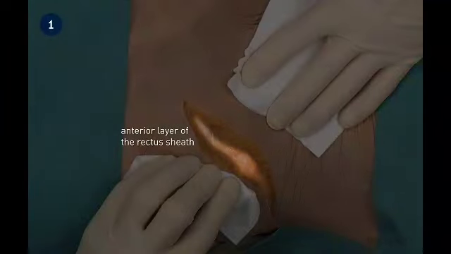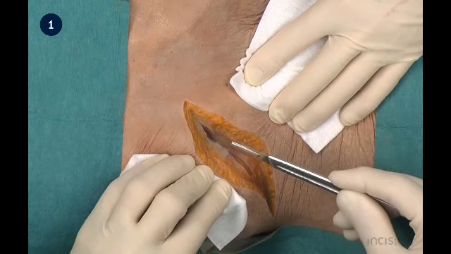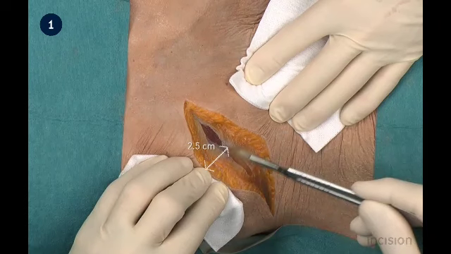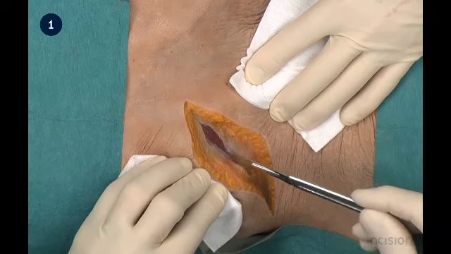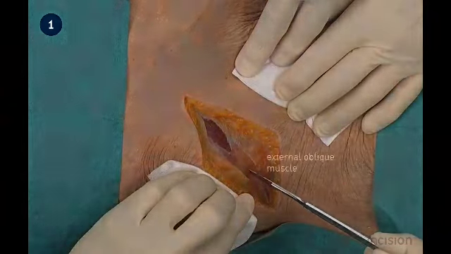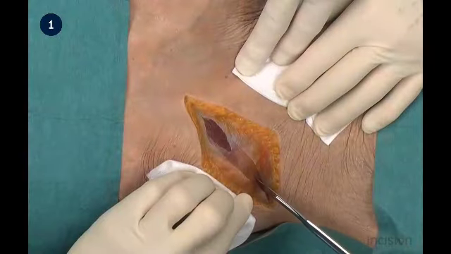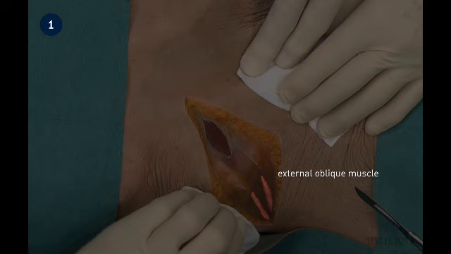Take note of the anterior layer of the rectus sheath that is now incised. When incising the anterior layer of the rectus sheath, care is taken to keep a distance of at least 2.5 centimeters from the costal arch to prevent difficulties due to tension when closing later on. The external oblique muscle is now highlighted and transected. Take note of the transected ends of the external oblique muscle.